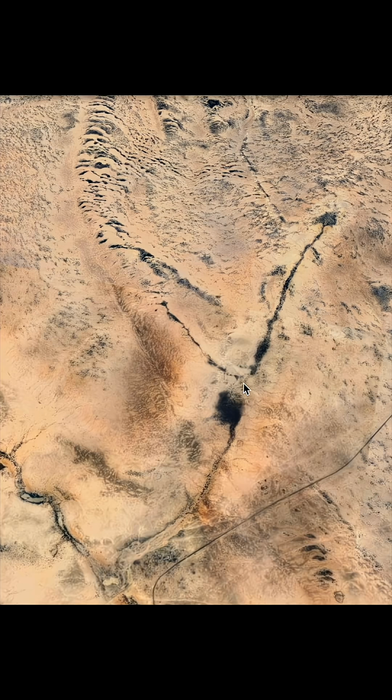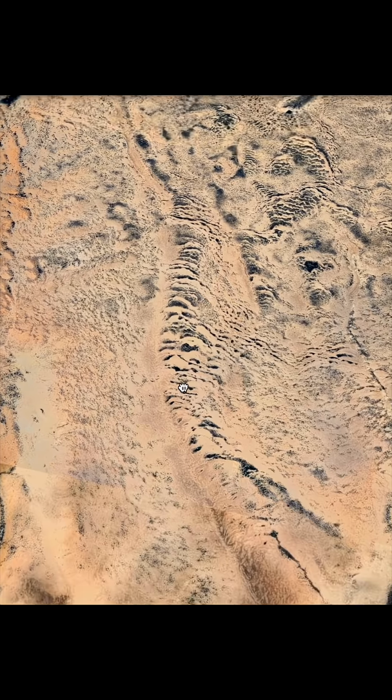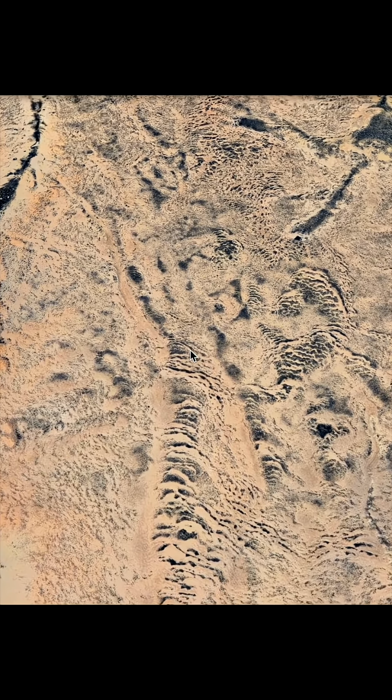Here you can see the valley of two streams, and how one leads right into this path of ripples. You can see many locations of this once you begin to recognize this pattern.